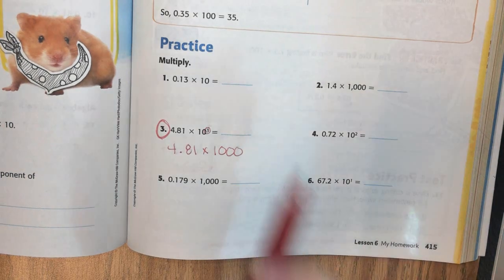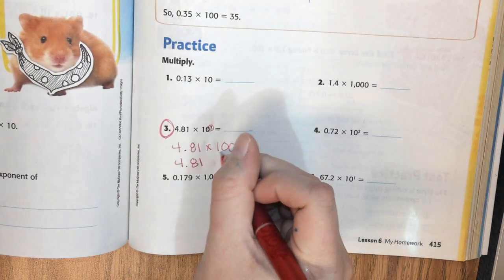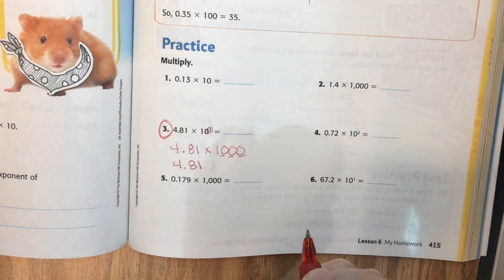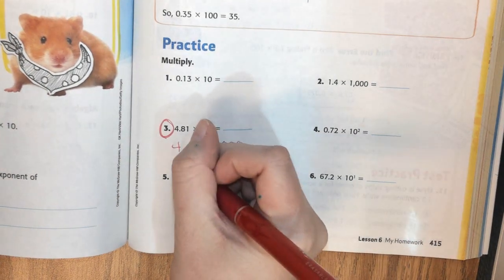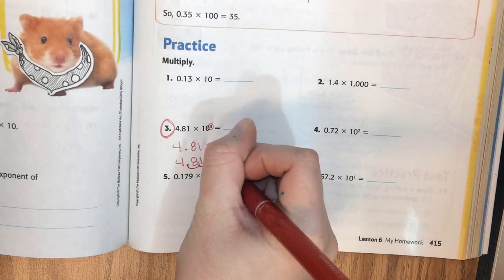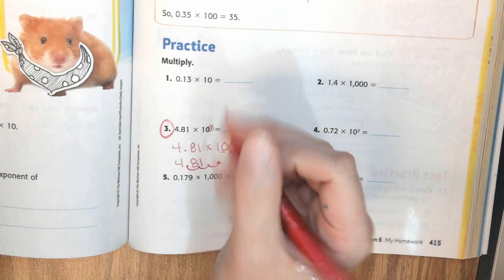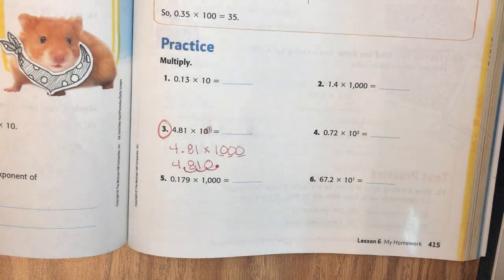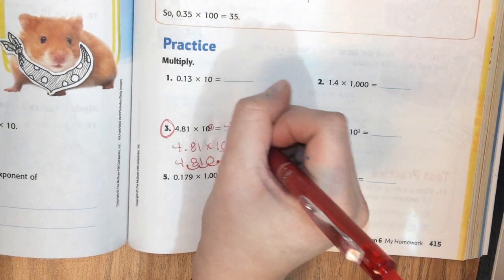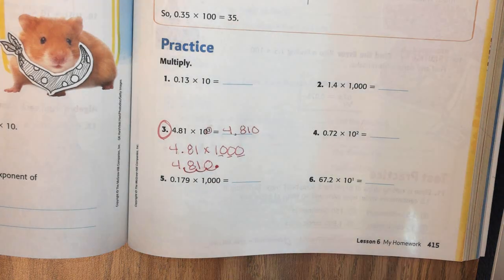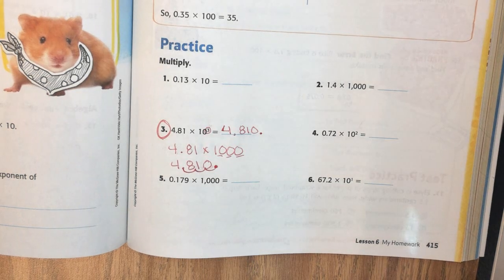So if I have 4 and 81 hundredths and I know I have 3 zeros in my problem, I need 3 movements to the right of my decimal. So my decimal right here is going to go 1, 2, 3, and I'm going to pop it there. What do I do with this leftover space? I add a placeholder 0. If you have leftover space, add a 0. So my new answer is 4,810, with my invisible decimal at the end of the 0. Alright.